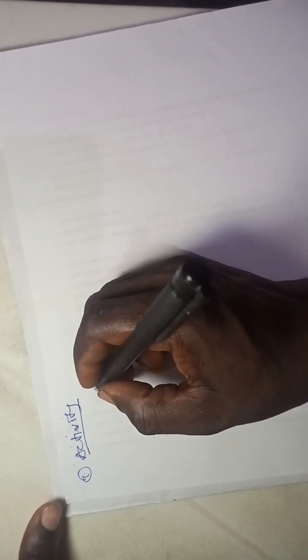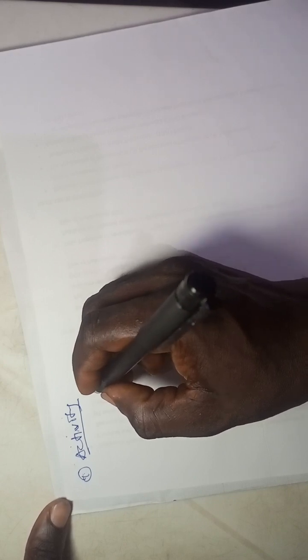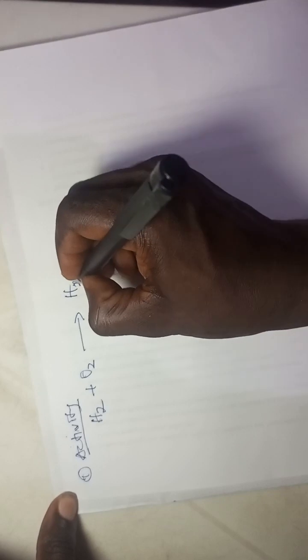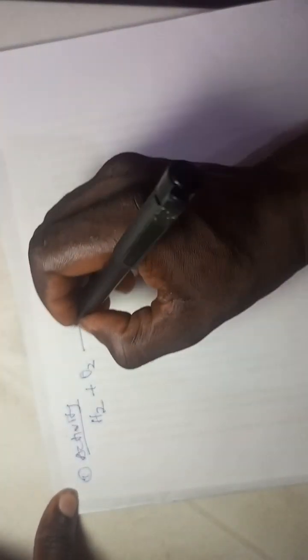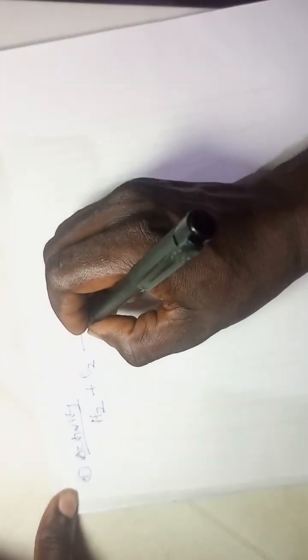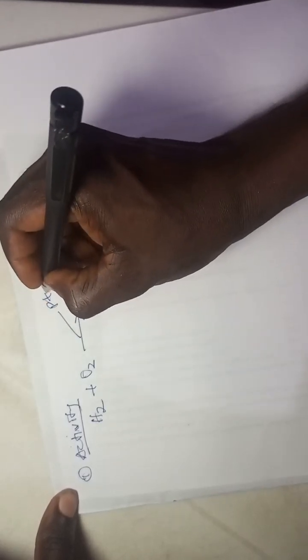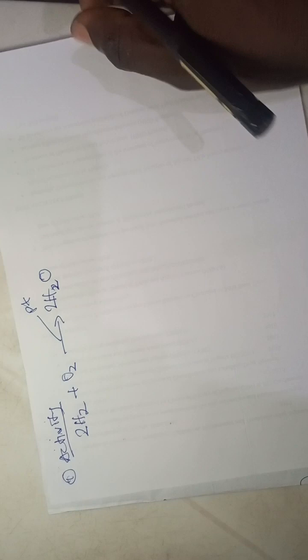For example, hydrogen gas and oxygen gas actually cannot combine normally, but in the presence of platinum catalyst, the combination of hydrogen and oxygen gas forms water, as you have in this reaction. Hydrogen plus oxygen gas will give you water. Under normal circumstances, if you do not introduce a catalyst, this reaction may not occur, or if it occurs, it will take a very long time. What makes the reaction fast is the introduction of a catalyst called platinum. To balance the reaction, put two here, put two here. Then the reaction is balanced.